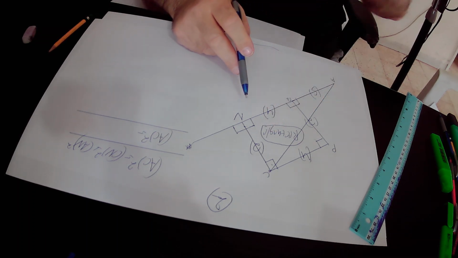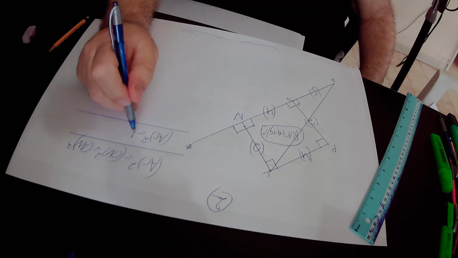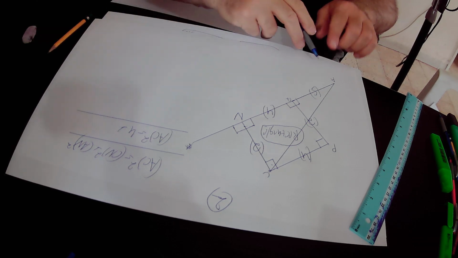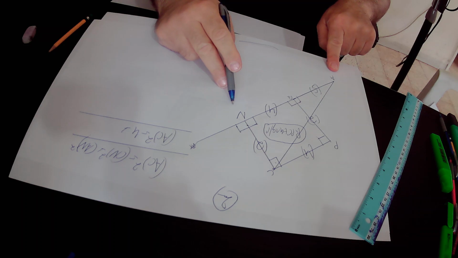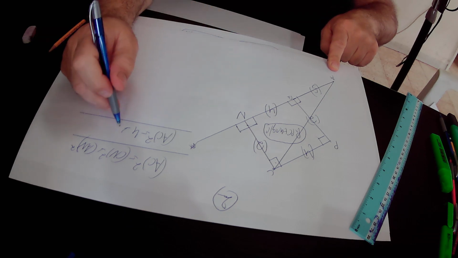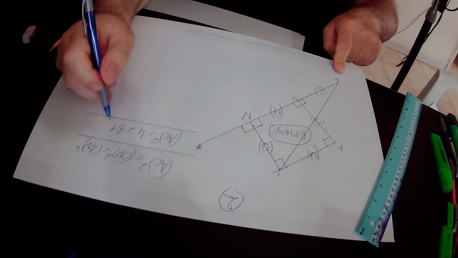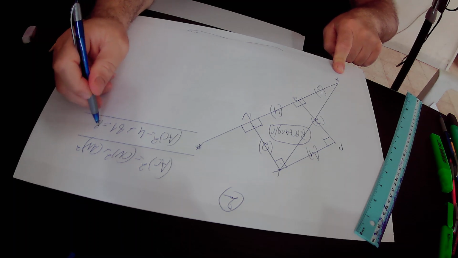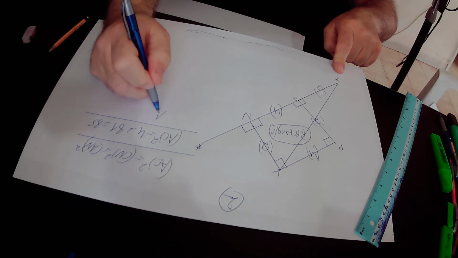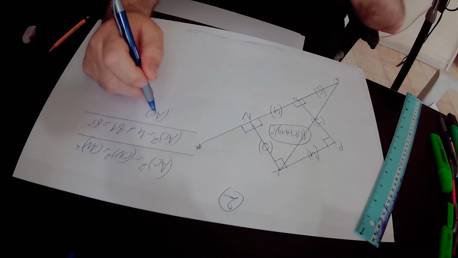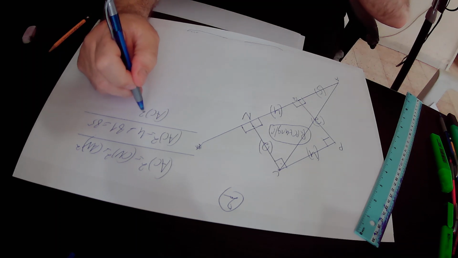CN is 2, therefore CN square is 2 square, that is 4, plus AN square. AN in total equals 5 plus 4, that is 9. AN equals 9, therefore AN square is 9 square, that is 81. So in total we found out that AC square equals 4 plus 81, that is 85. So AC square, the square of the hypotenuse of the right triangle ACN, equals 85.